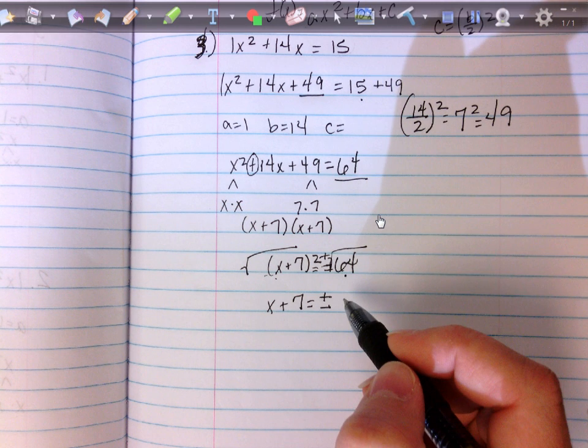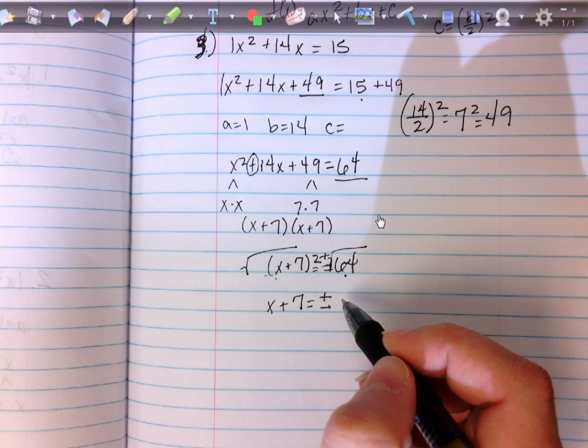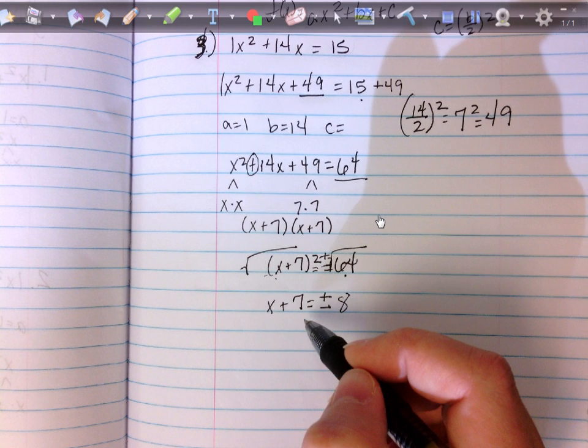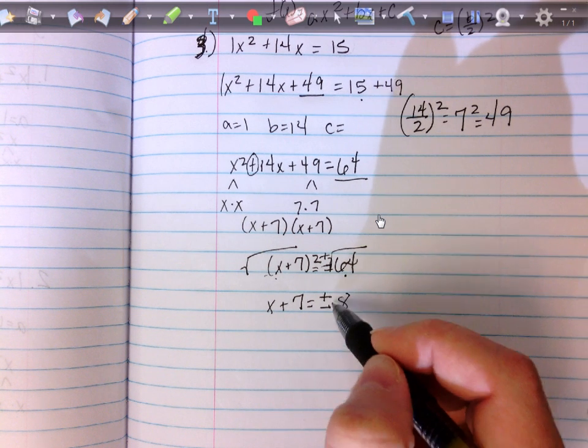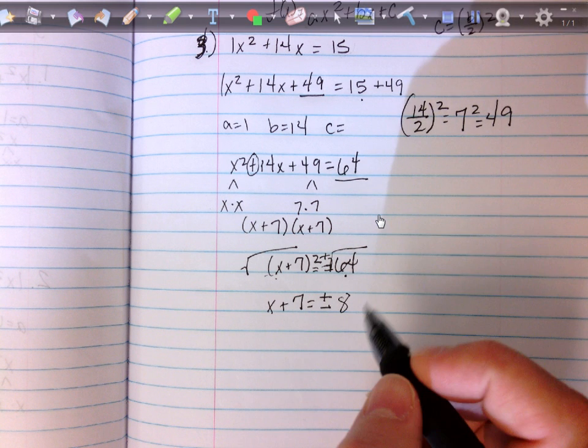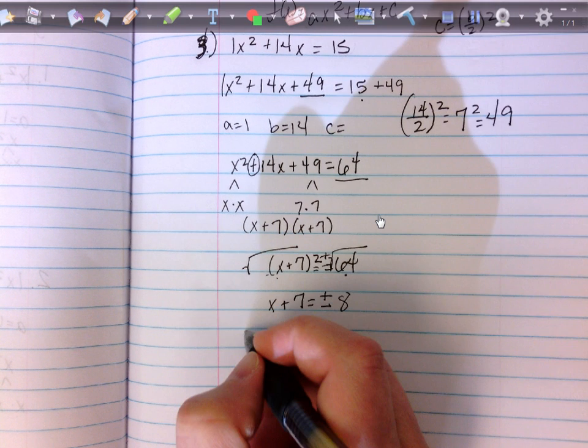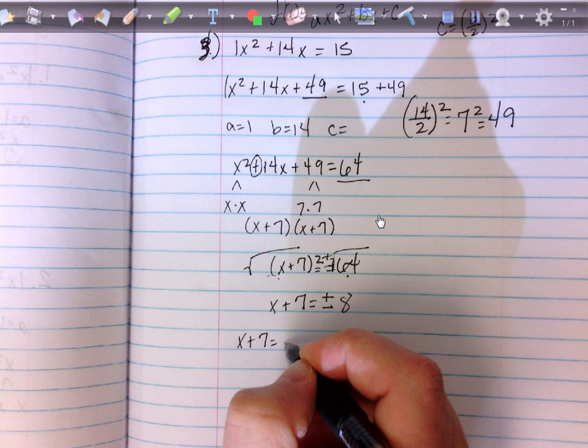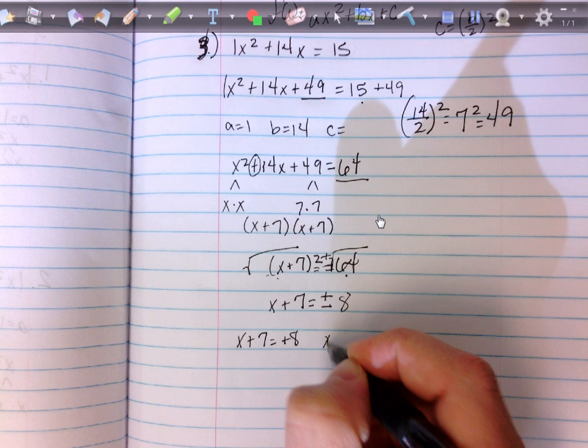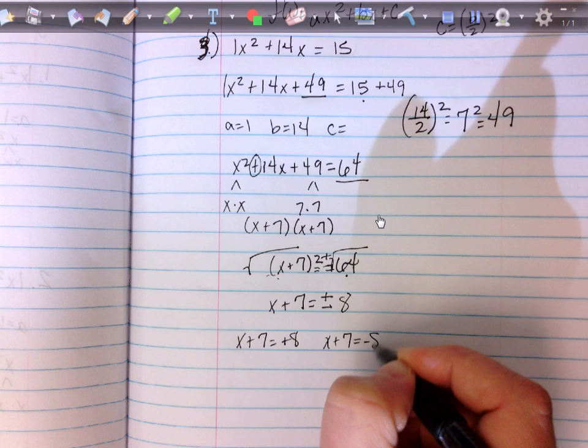So the square root of 64 is 8. So we have x plus 7 equals plus or minus 8. So we can write that as x plus 7 equals positive 8, and x plus 7 equals negative 8.